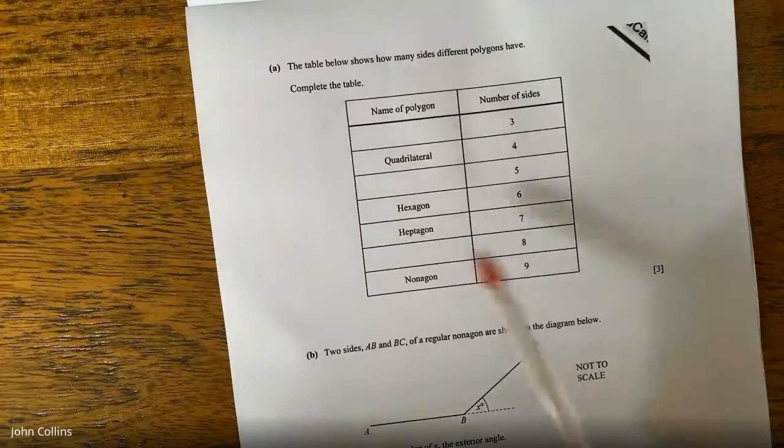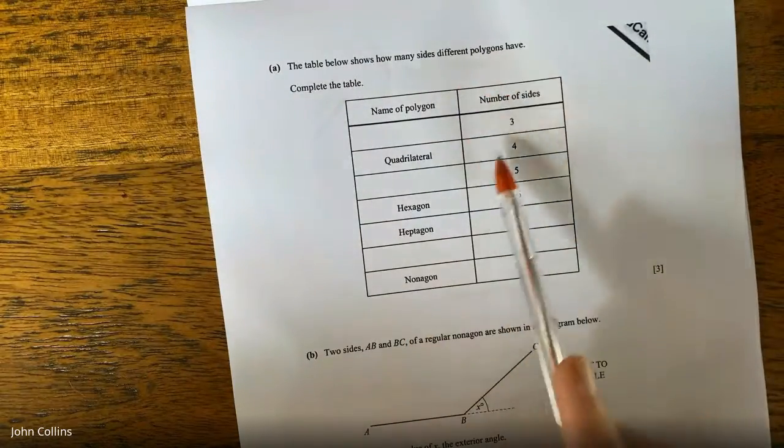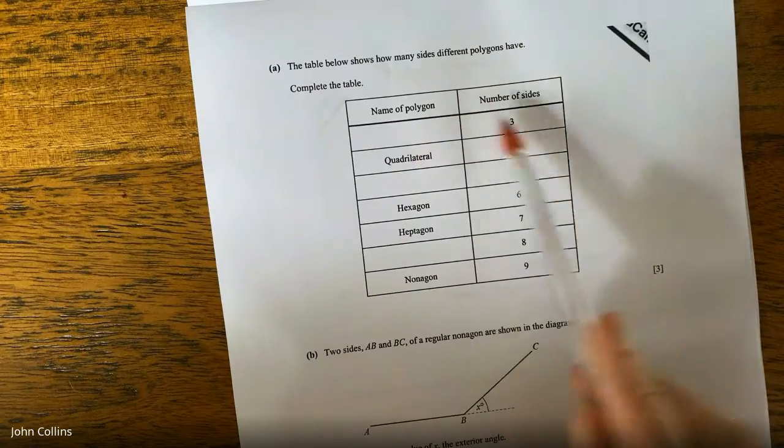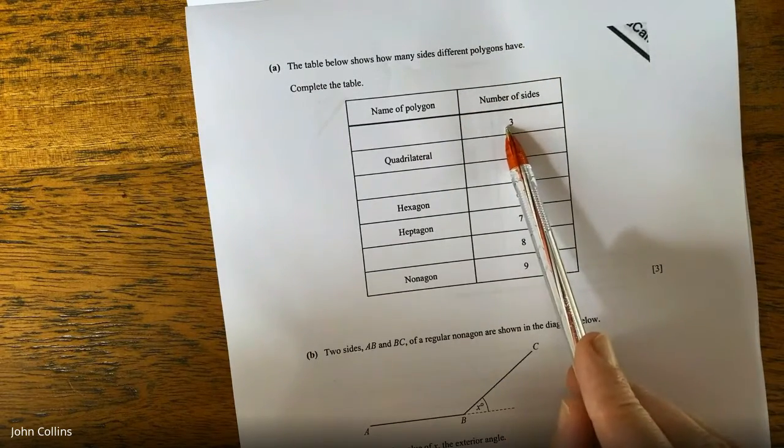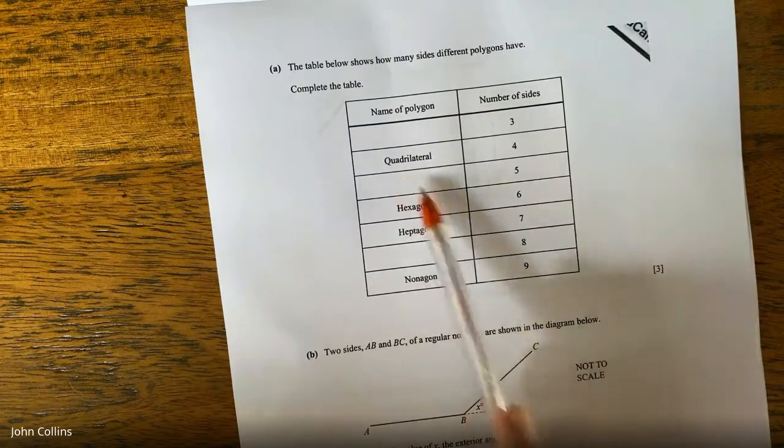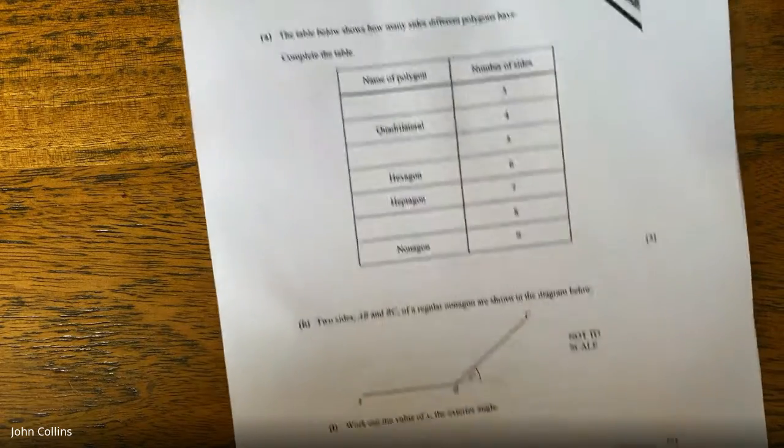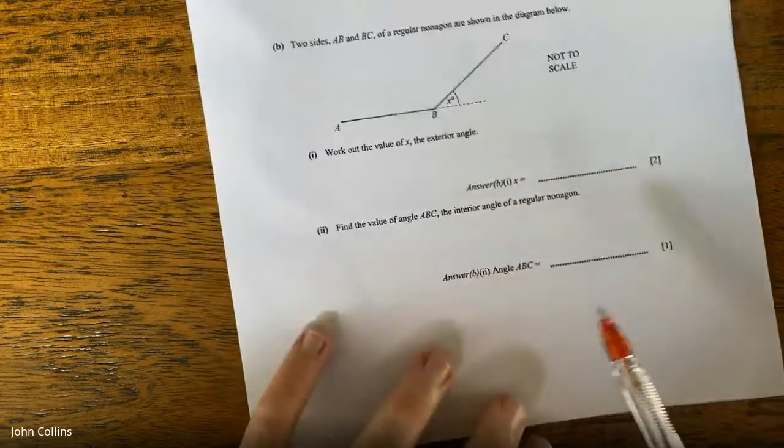All right, so next bit. So this is polygons. So what we did the other day. So name the polygon with 3 sides. Okay, I should know that one. 5 sides and 8 sides. They give you those. Okay.